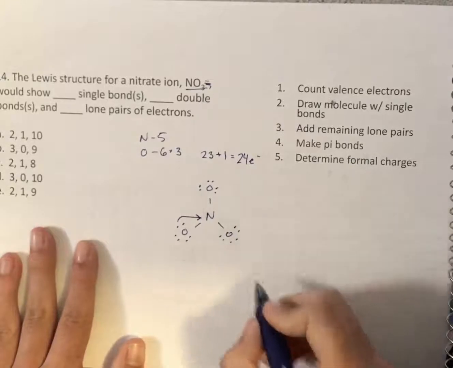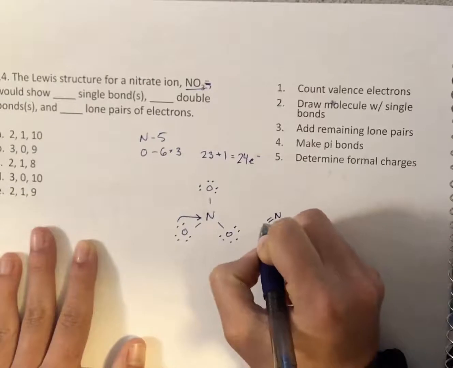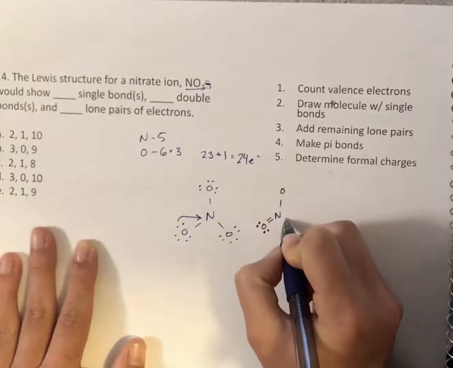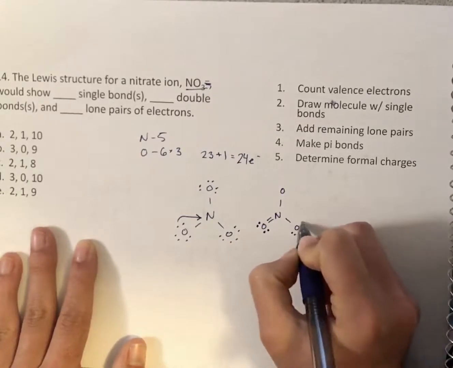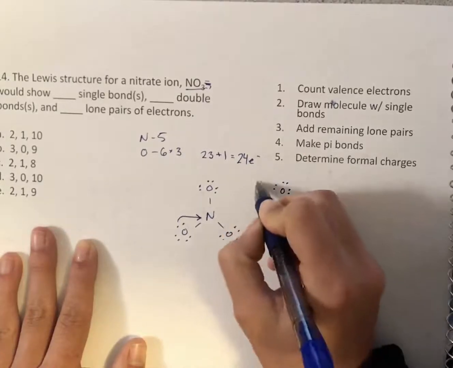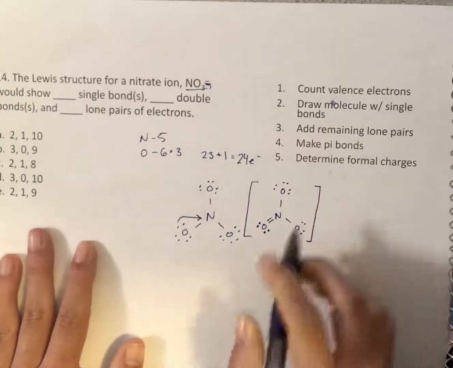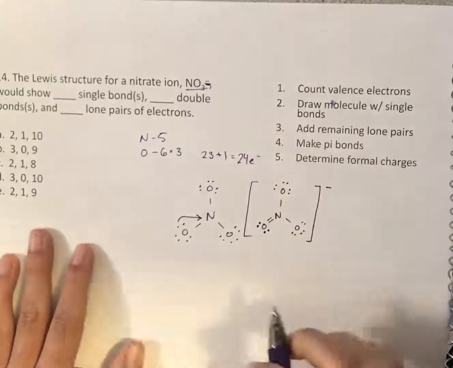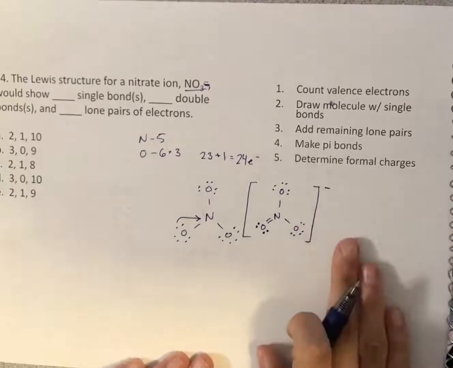And we'll redraw it. And then we'll count up some formal charges. So we know that this entire thing has to have a -1 charge because of the NO3 minus. And then let's count the formal charges. So we'll start with the nitrogen in the middle.